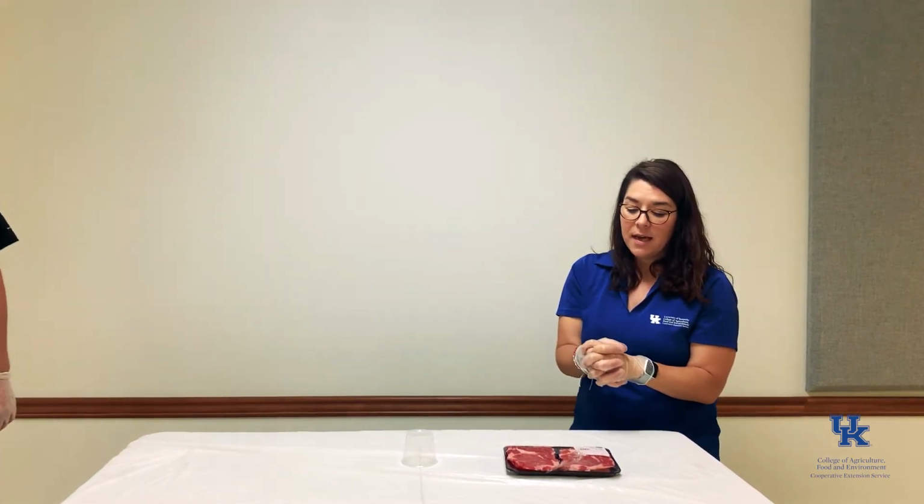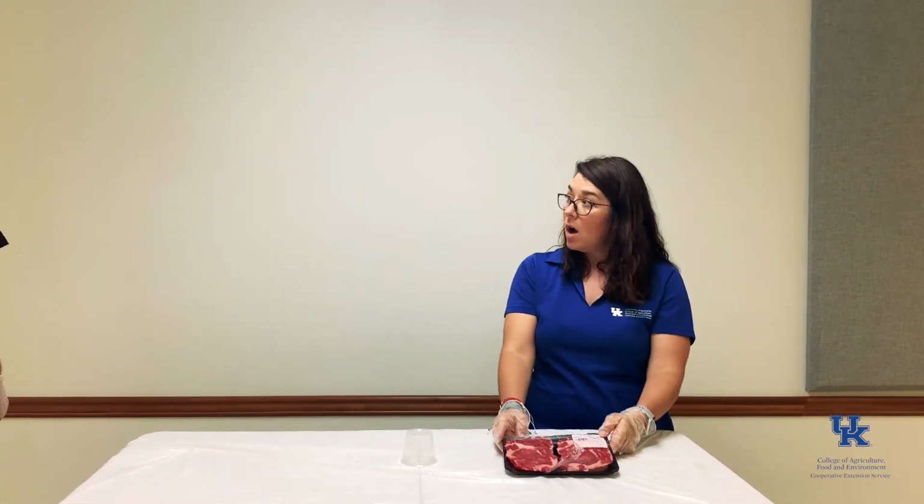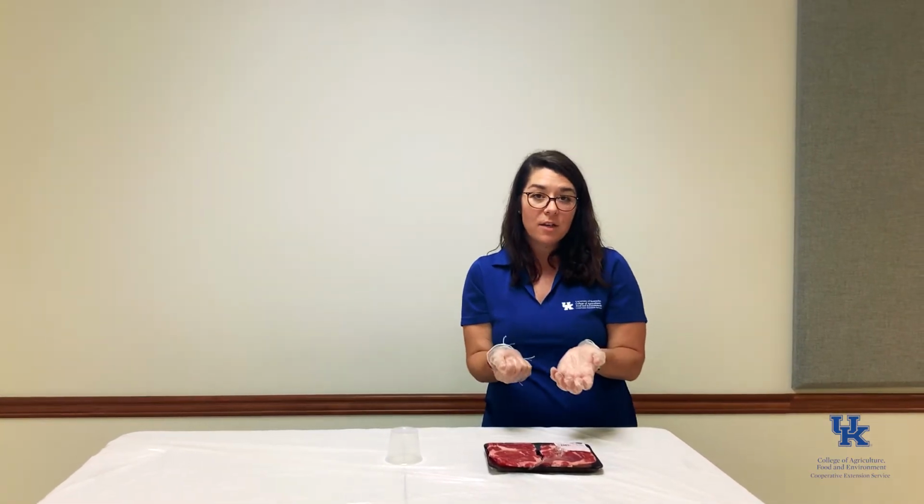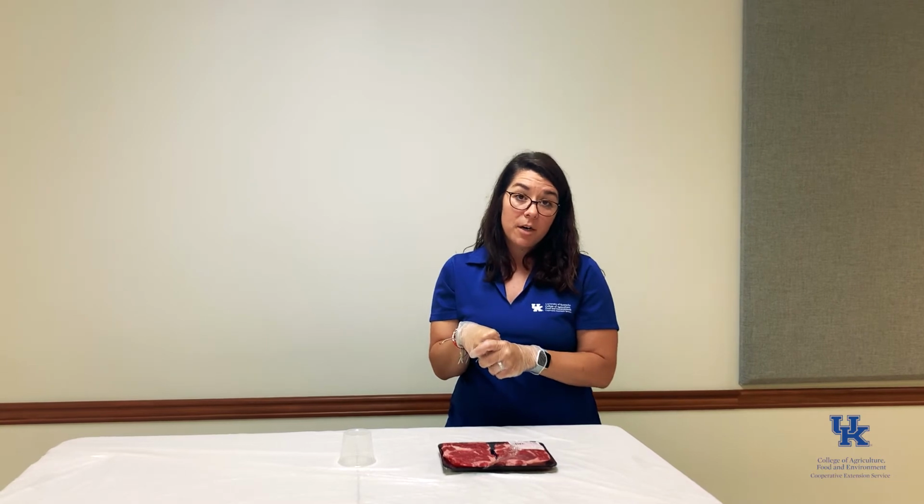Gotcha. While we're talking about this, let's talk a little bit about cooking and cooking temperatures. Typically what you want to look for in a steak, there are a couple of different cooking temperatures. Steaks and roasts, the way we like to cook them for the best eating experience is medium rare. That's 145 degrees, and the way we're going to do that is with the thermometer.